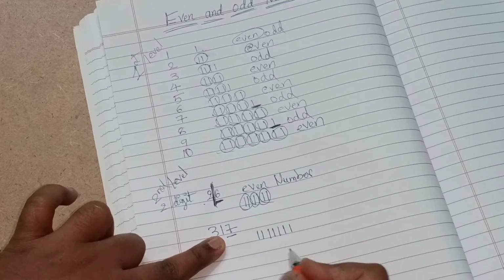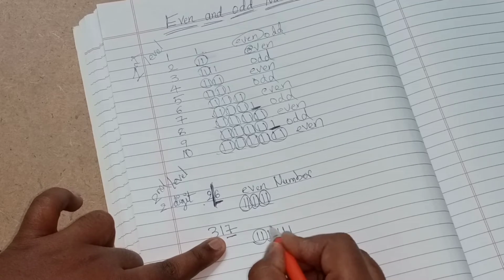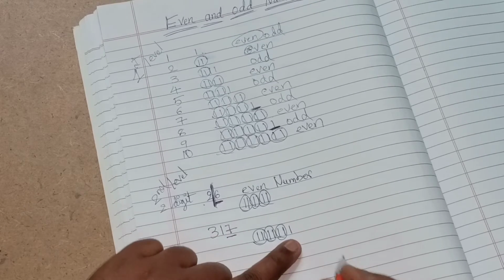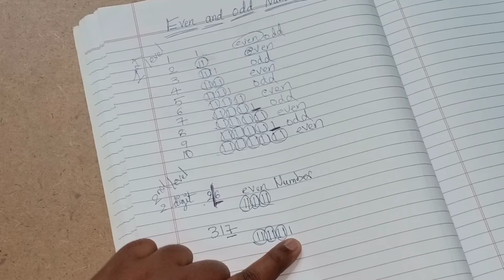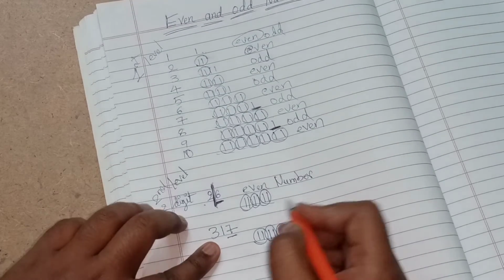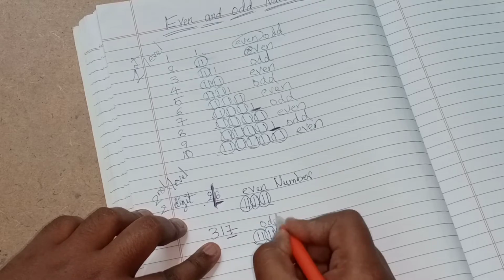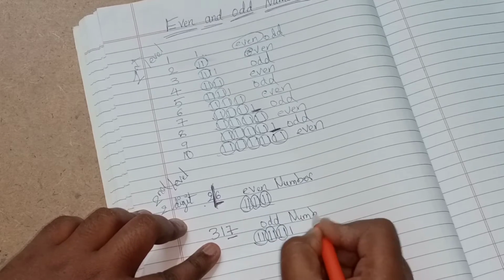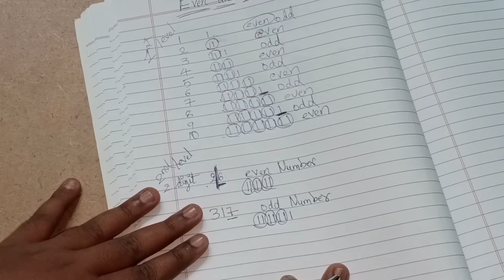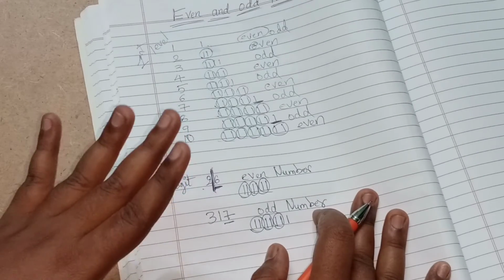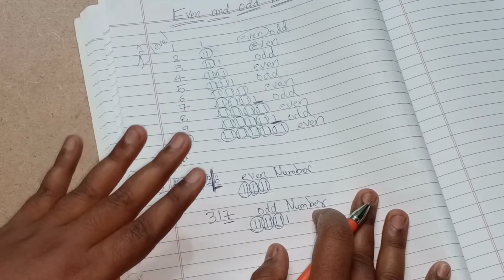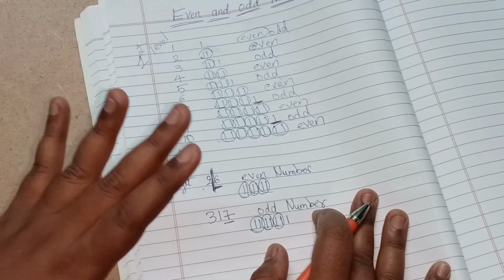Then ask them to start pairing. They pair 2, 2, 2, and there is one leftover line, so this is an odd number. This is the way they have to identify. This is the best way to teach them to identify odd and even numbers.